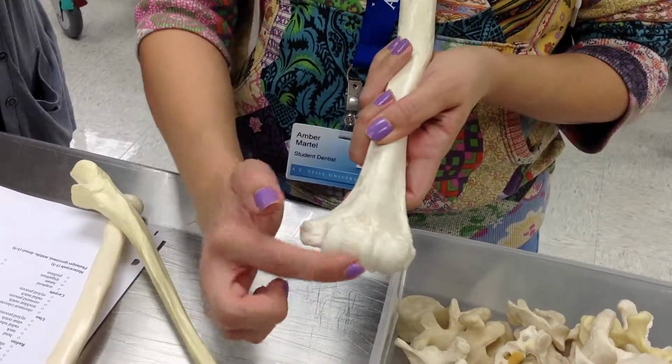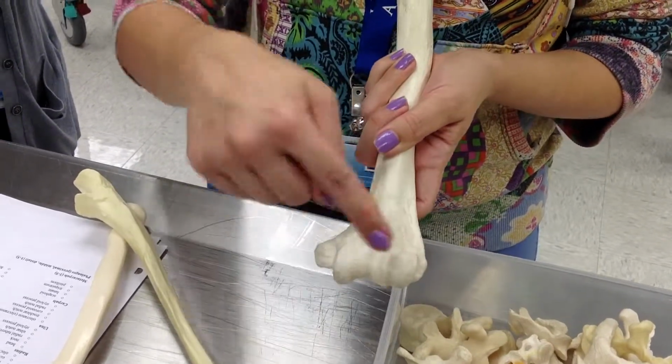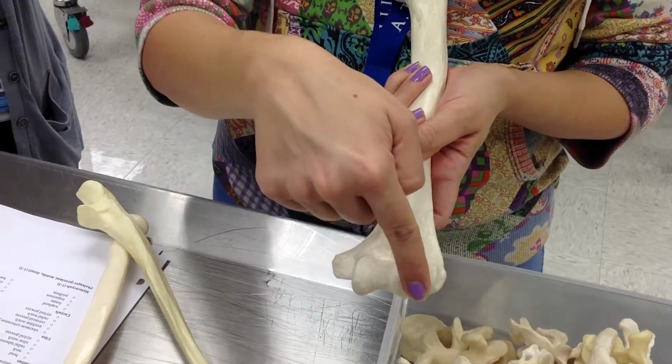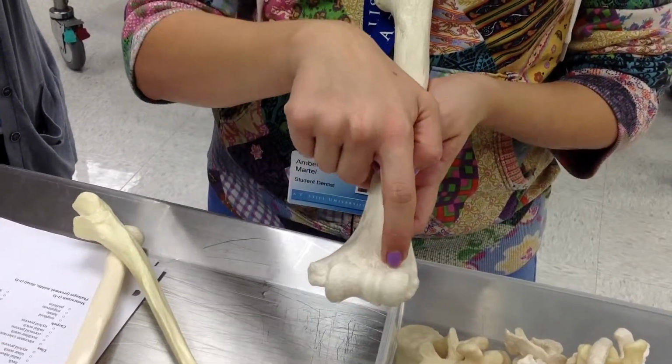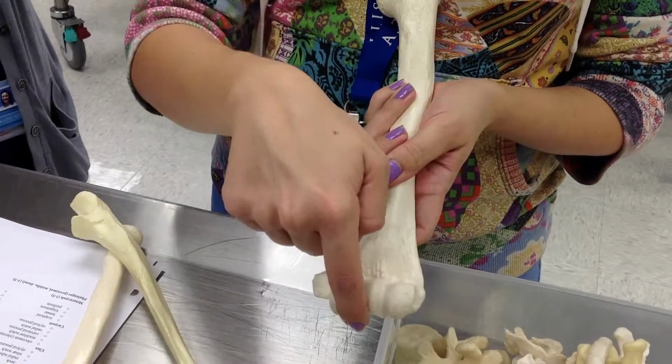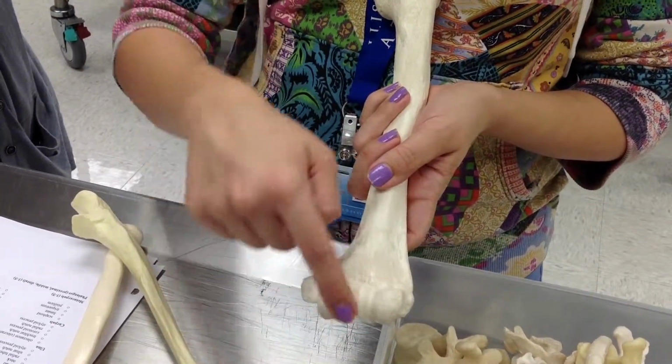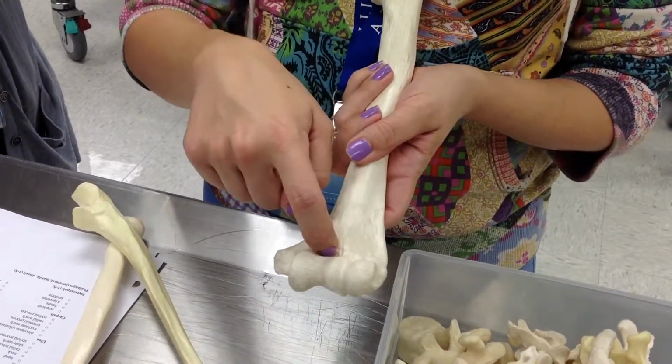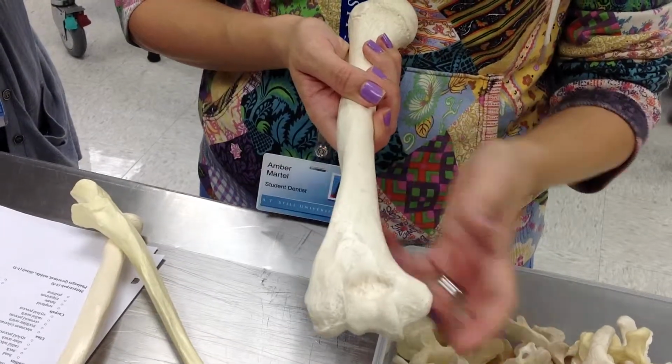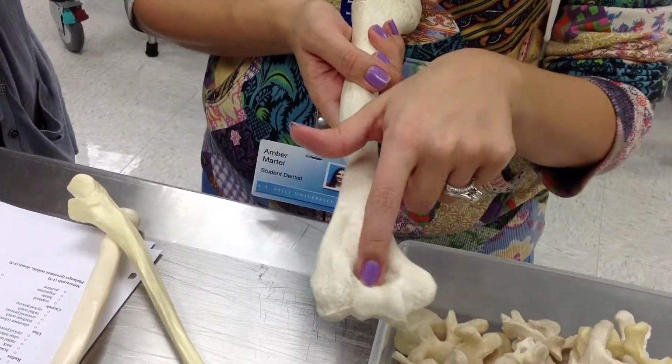The medial condyle right here is called the trochlea, and the lateral condyle is called the capitulum. Right up from the capitulum, we have the radial fossa. Right up from the trochlea, we have the coronoid fossa. And on the back side, we have the olecranon fossa.